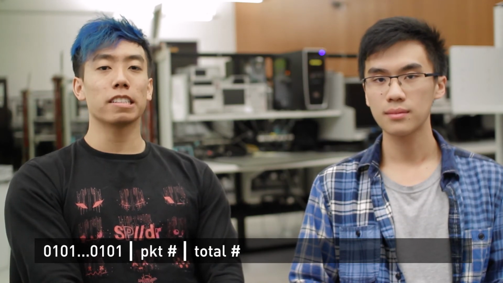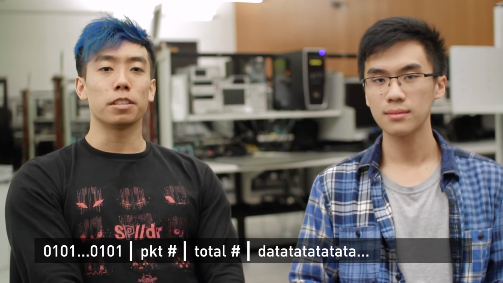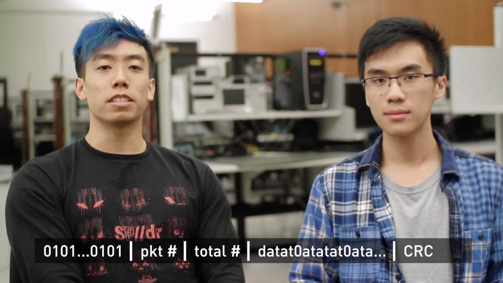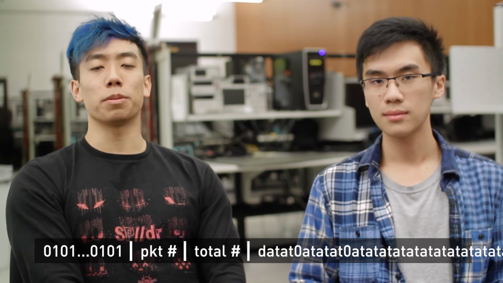The packet is led with an alternating series of ones and zeros to give the PLL a better chance to lock on before the data. This is followed by packet number, total number of packets, and finally the data itself. The data segment is bit stuffed, verified with a 2-byte CRC, and can be of variable length, such that we can send something equivalent to a single stream if desired.